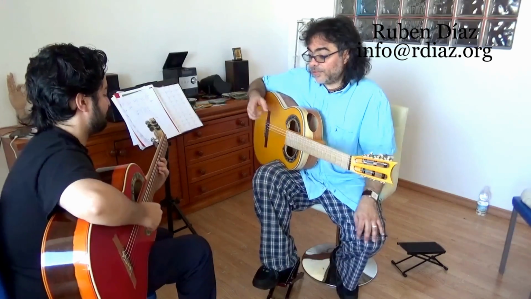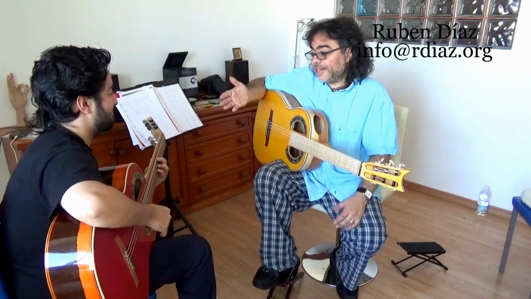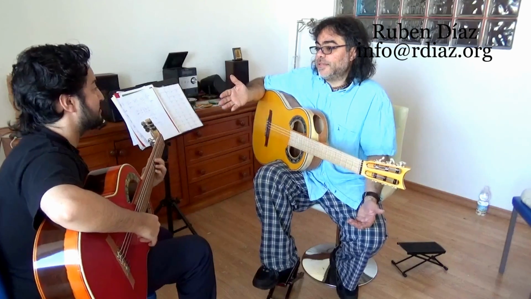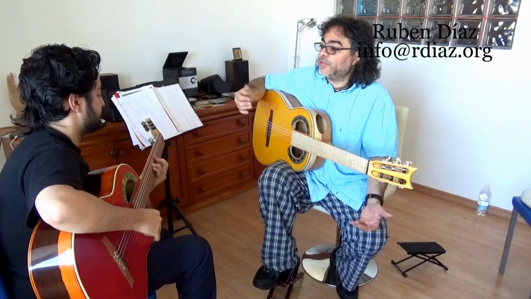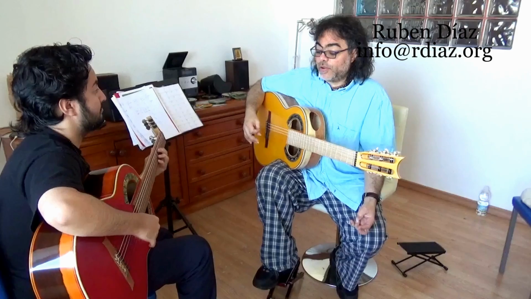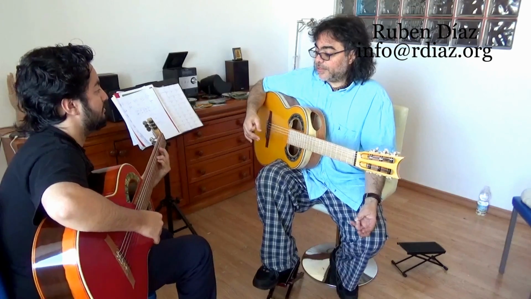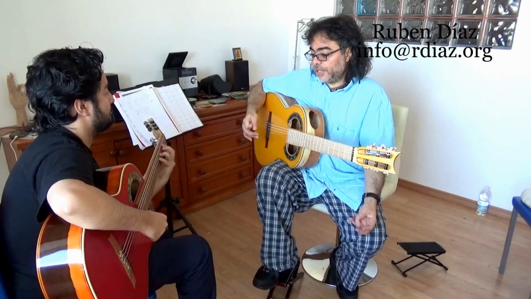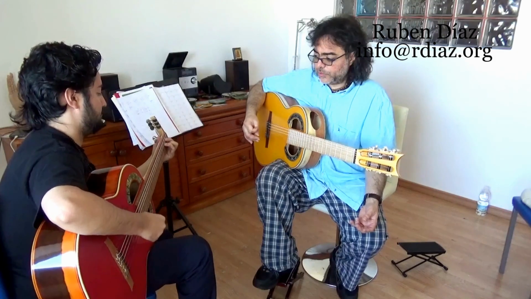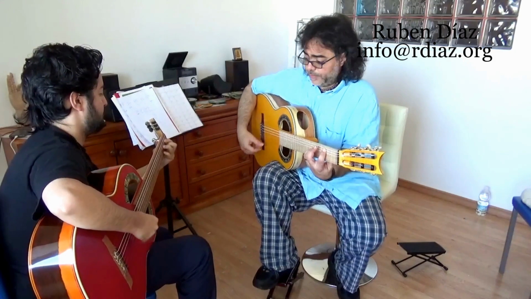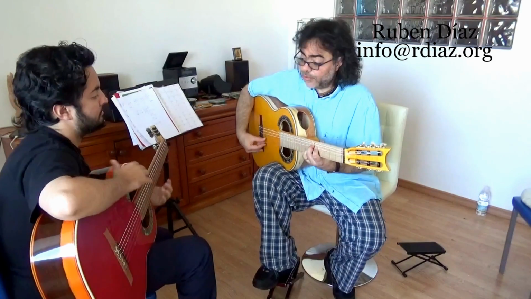You may come from Berklee, where they call this the tritone substitute chord, which in orthodox harmony is called the substitute dominant, which means this.